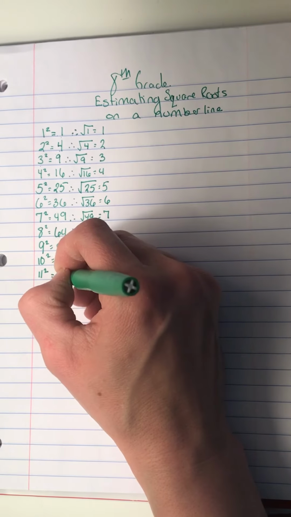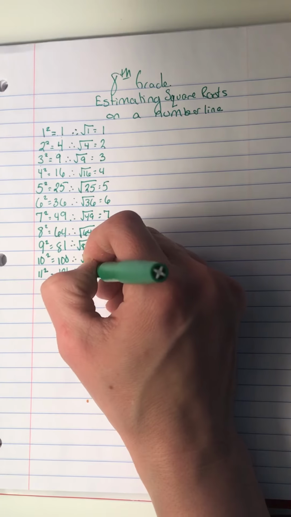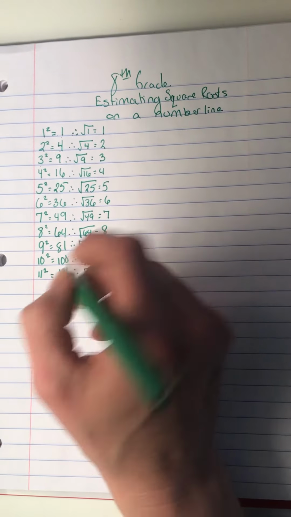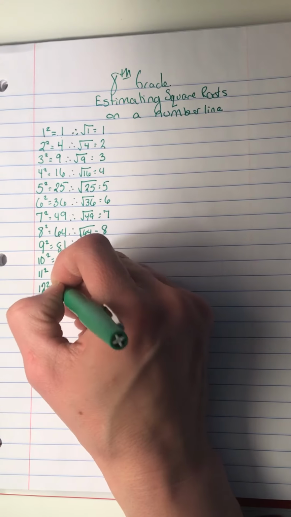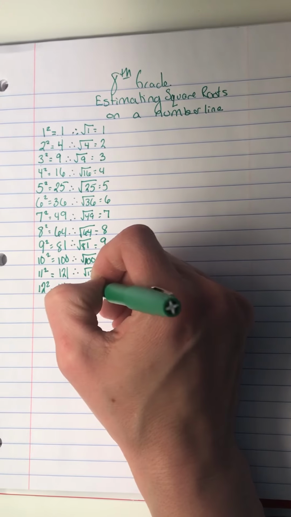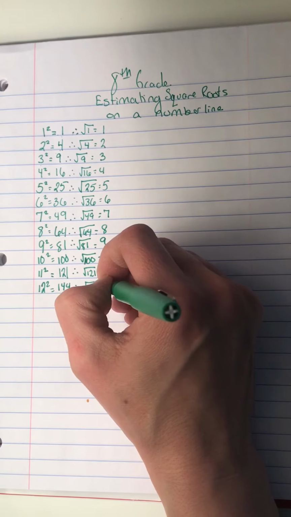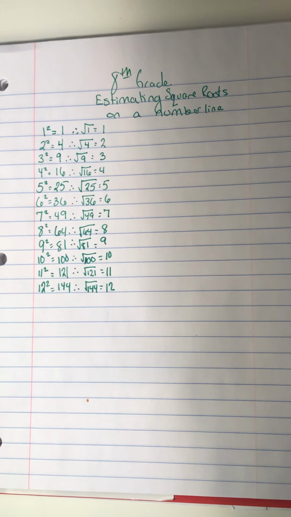11 squared is 121 because that means 11 times 11. Therefore, the square root of 121 is 11. 12 squared is equal to 144. Therefore, the square root of 144 is equal to 12. We actually made a foldable for this at the beginning of the year, so if you still have your interactive notebooks, you should have that foldable that we made that you can use to help you with this.